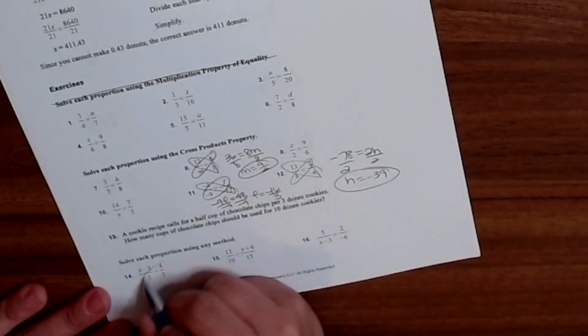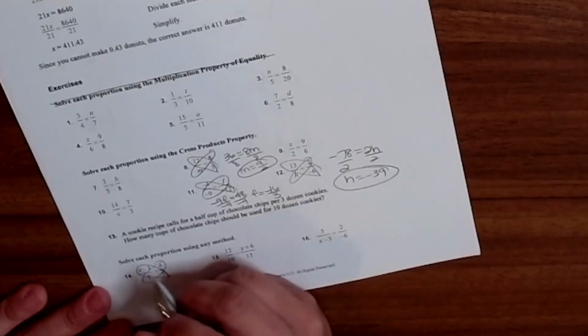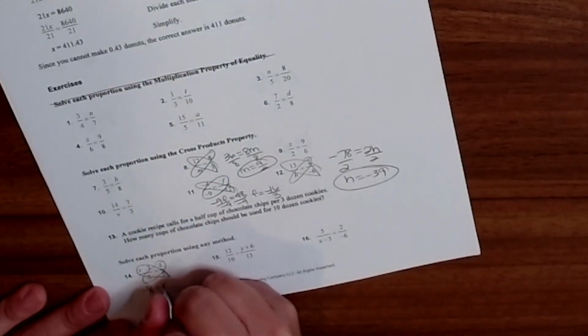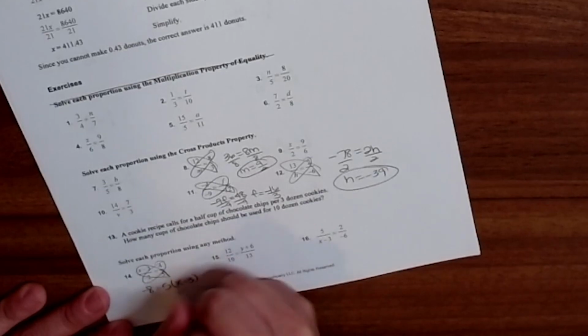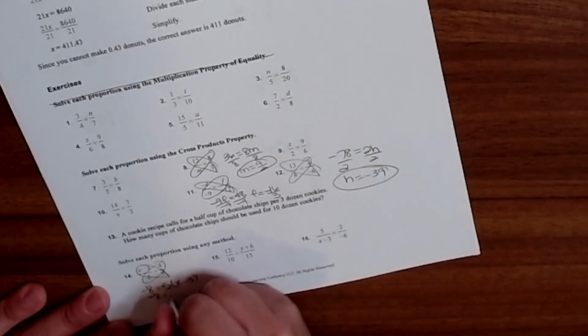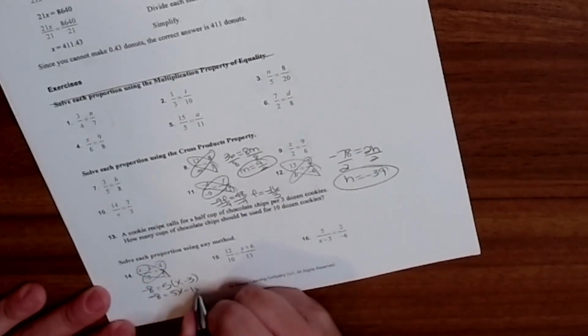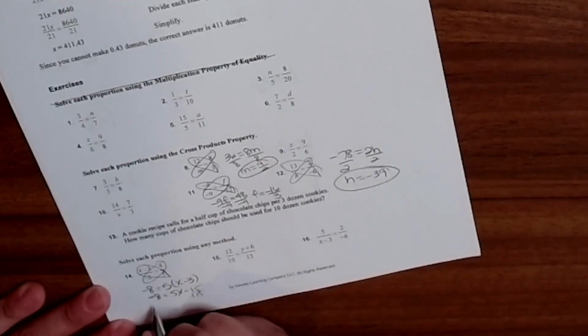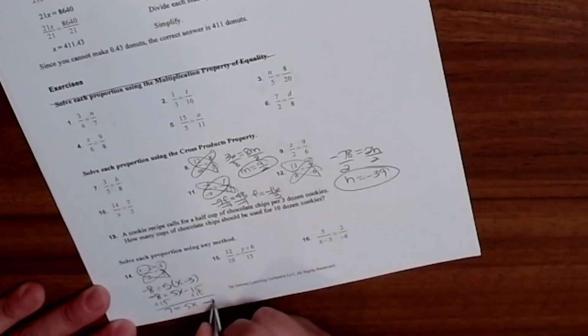Cross multiply again here to solve for x. So I get negative 8 is equal to 5 times x minus 3. Distribute my 5, so I get 5x minus 15. Add 15 to both sides, so I get 7 is equal to 5x. Divide both sides by 5, and I get x is 7/5.